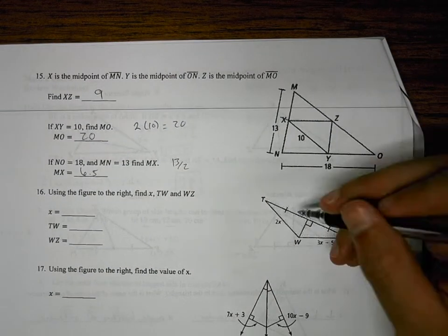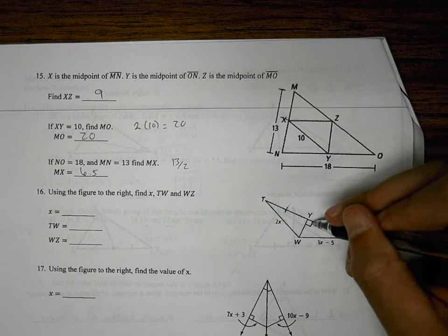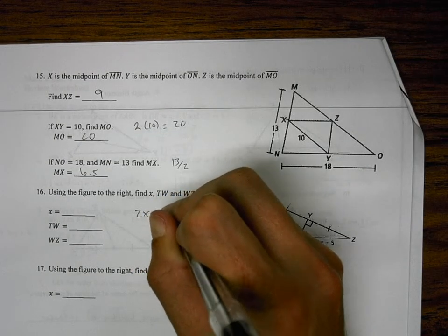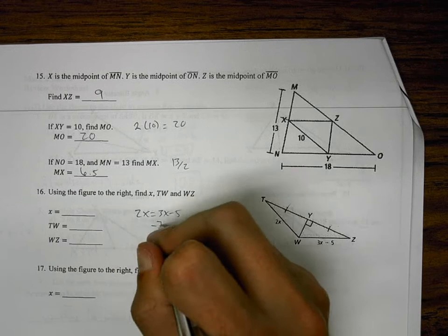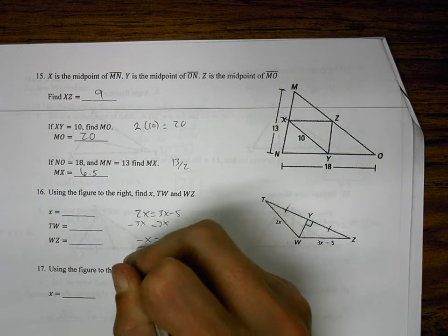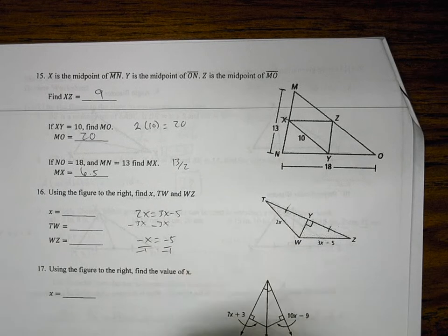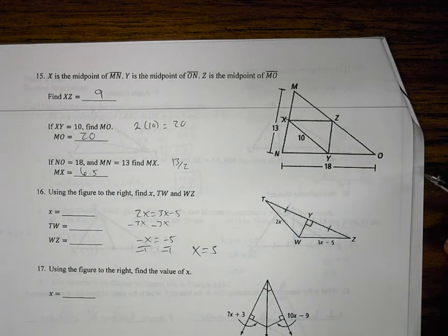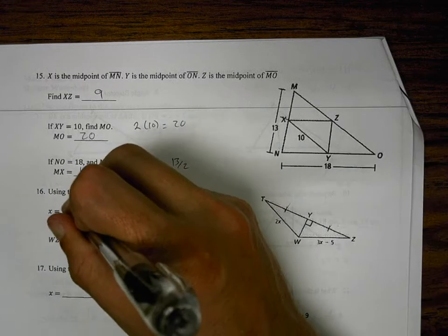For 16, we have congruent, we have perpendicular. Therefore, that means that these two guys are congruent to each other. So we subtract 3x on both sides to get negative x is equal to negative 5. And divide by negative 1 to get x is equal to positive 5. So x is positive 5.